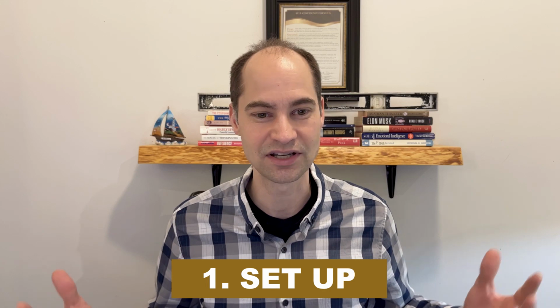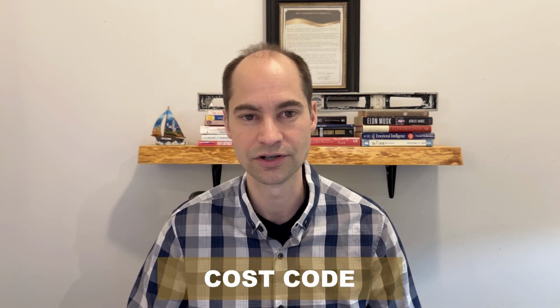So first thing is the setup. You've got to set up the system. So what are you going to need in order to get the system up and running for your estimating? First thing is cost codes. So you're going to need some sort of standardized cost codes so that you're coding the different items inside of your estimate with certain cost codes.